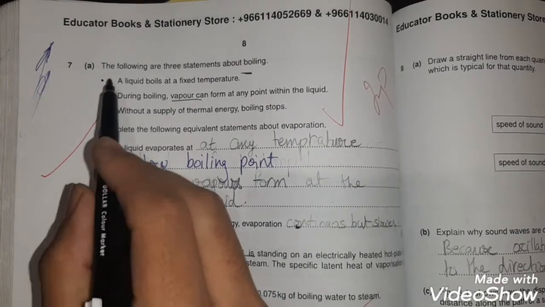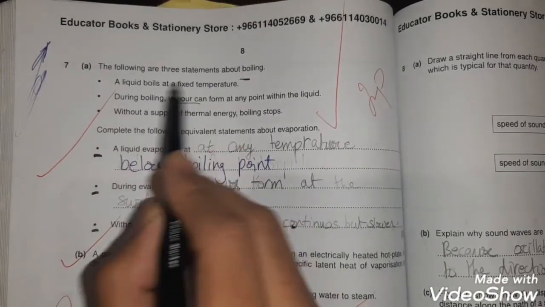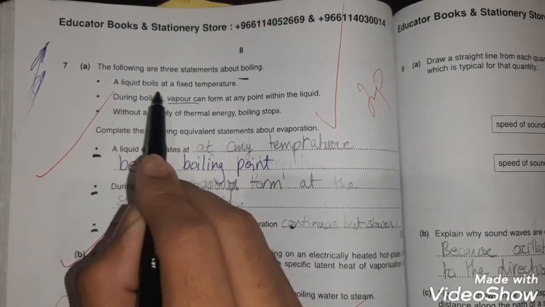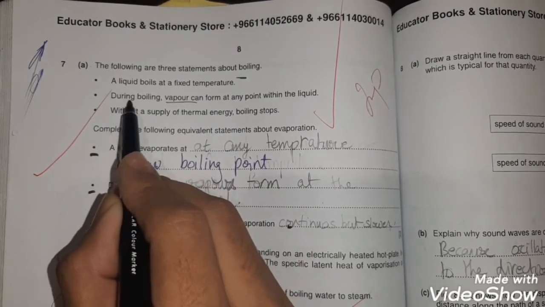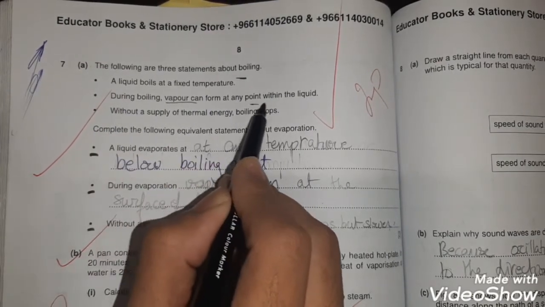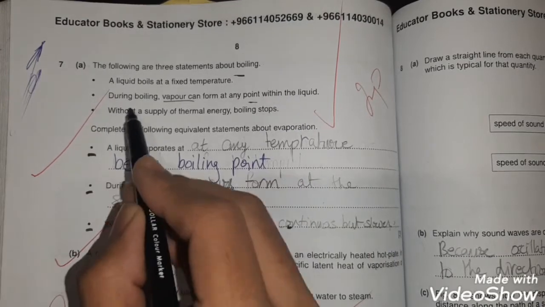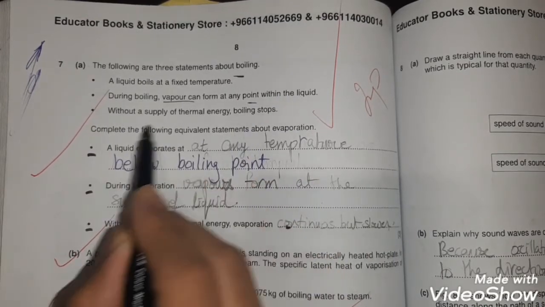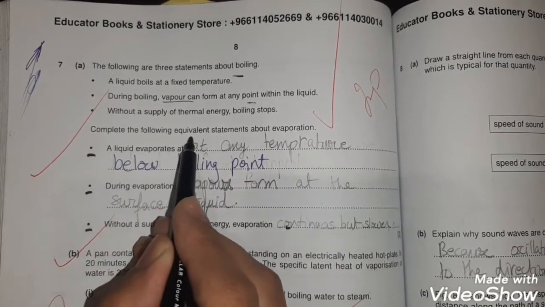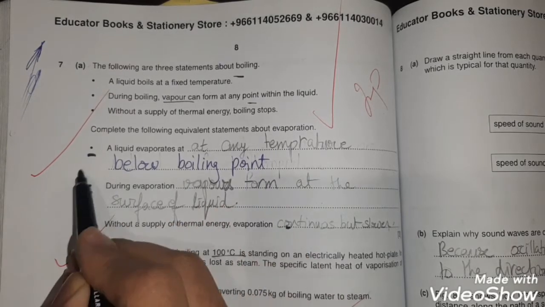Question 7 states the following are 3 statements about boiling. First is a liquid boils at a fixed temperature. Second is during boiling, vapor can form at any point within the liquid. Third is without a supply of thermal energy, boiling stops. So complete the following equivalent statements about evaporation.